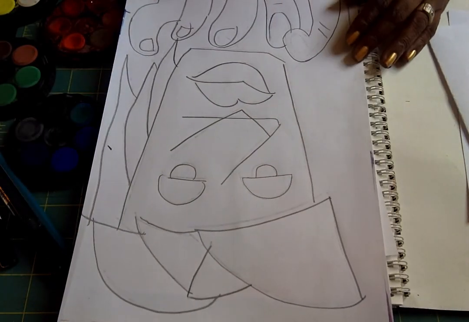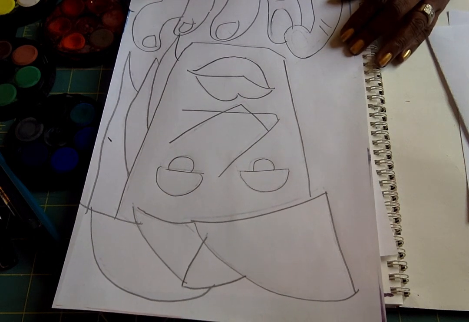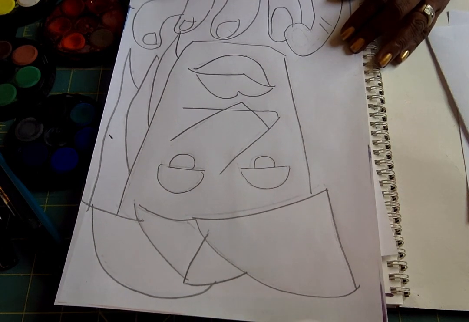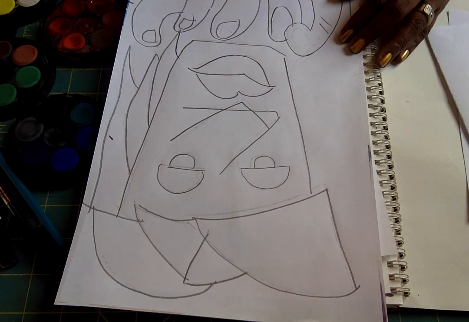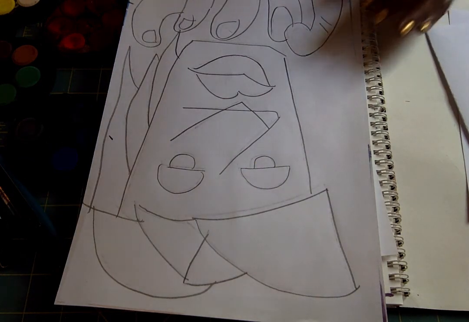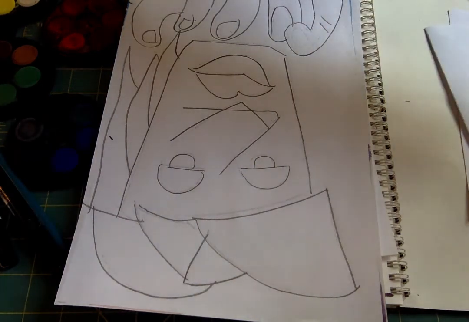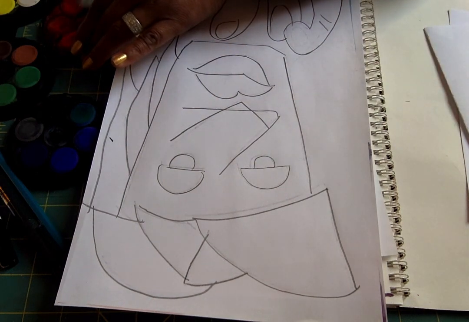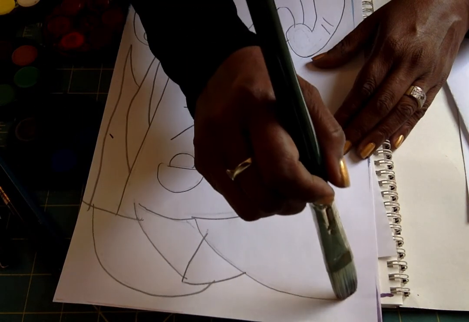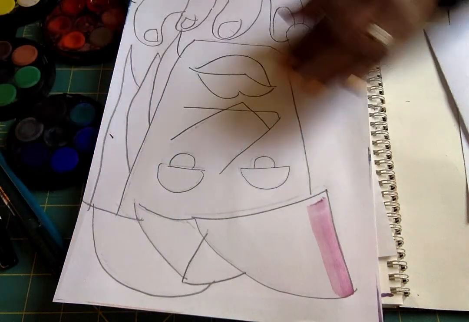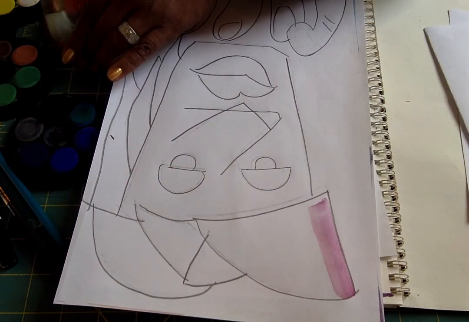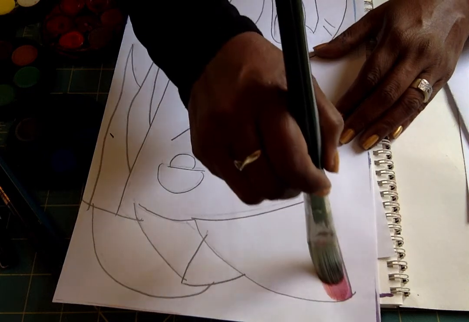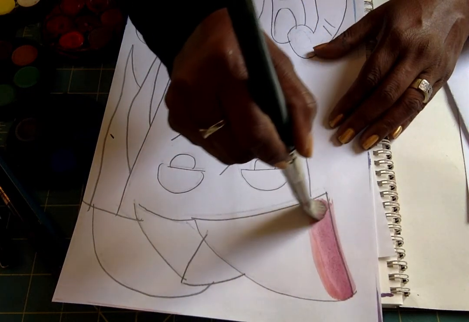Here we go. So I've got the basic shapes. Now I'm going to use color that's going to complement what Picasso used. Bold colors, significantly emotionally, resembles that feeling.